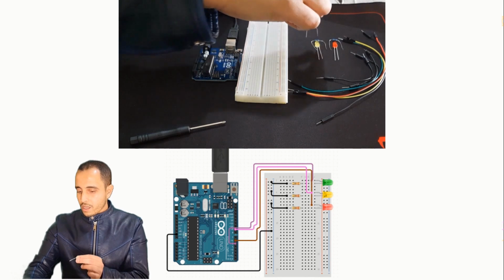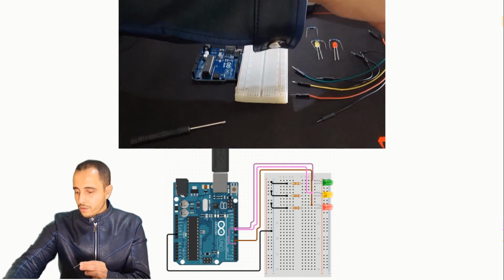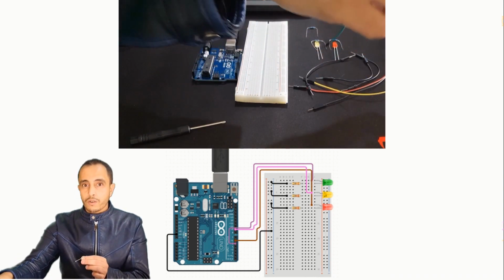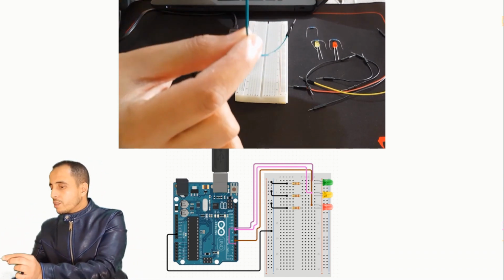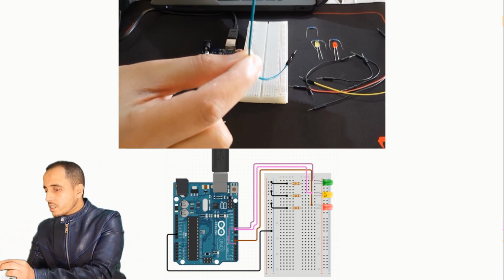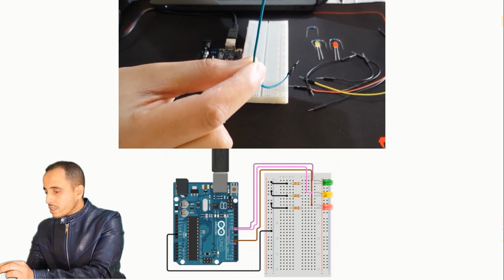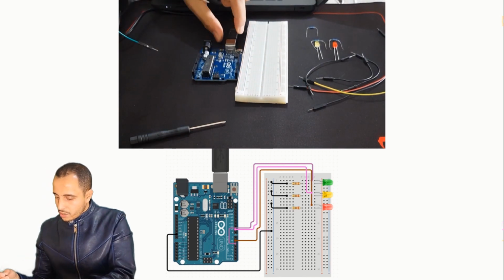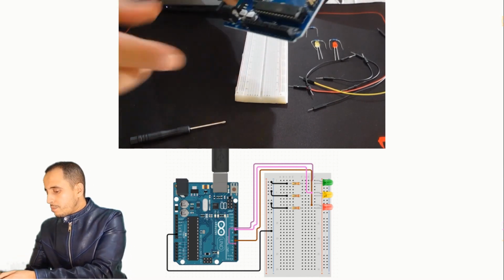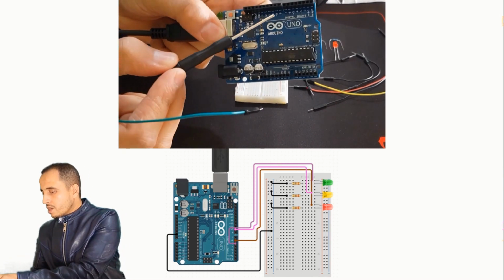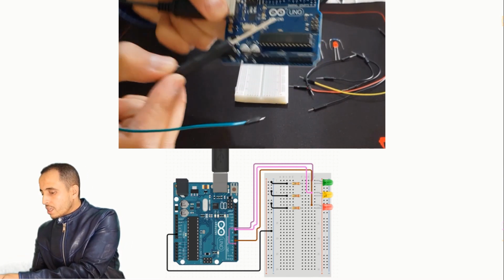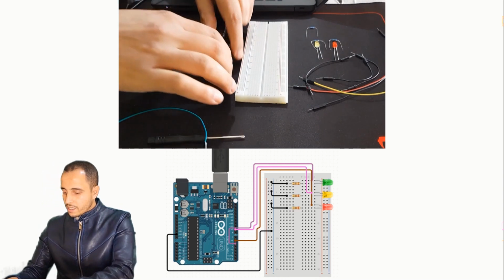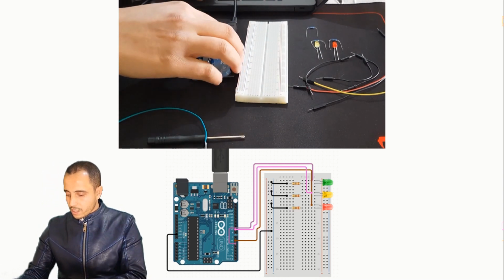And I'm going to use a jumper wire, and I'm going to connect this one to Arduino pins. I'm going to connect it to this pin, the pin number 8, as you can see here. So let's build our circuit.